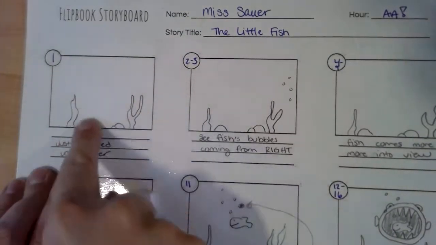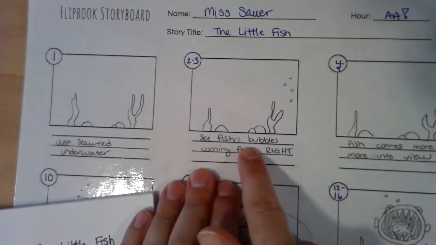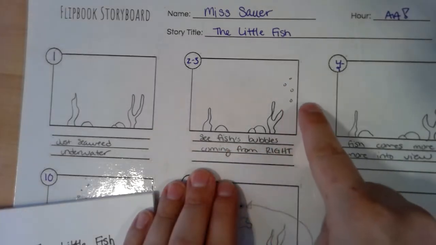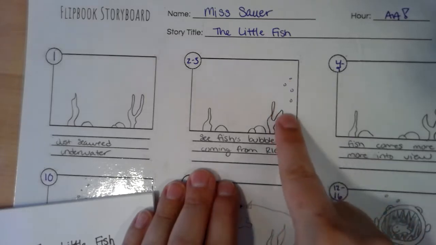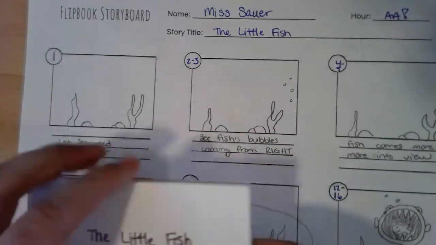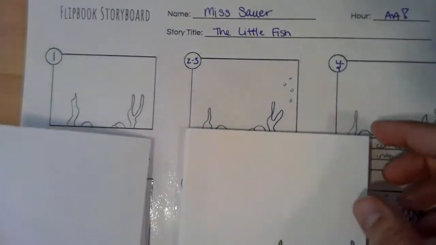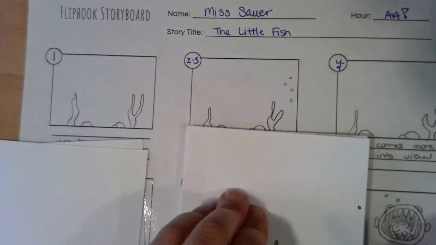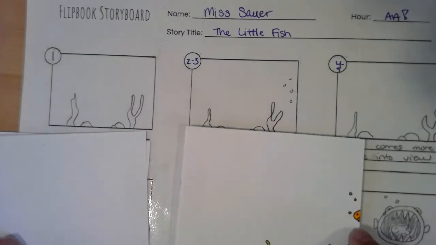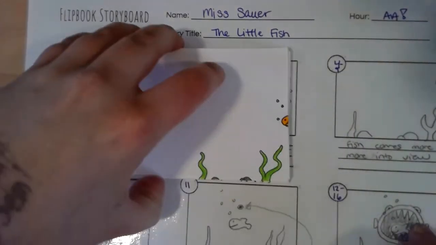So I have just my empty sea, and that's at my first frame. And then I see my fish's bubbles coming in from the right. So the bubbles are slowly coming in. So like one bubble, two bubbles, three bubbles. And that's going to take more than one frame. So if I take a look, I'm going to unbind this. I have one bubble, and I have two bubbles. And then my fish starts popping out when I have three bubbles. Okay, so this is frame number 4 here.